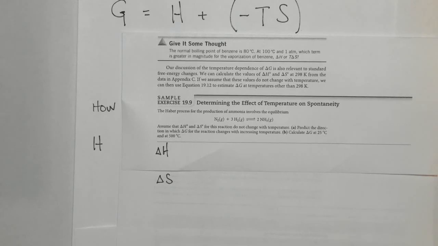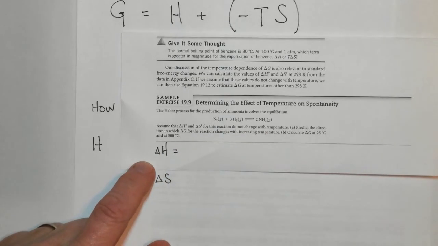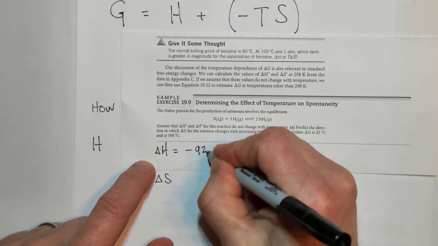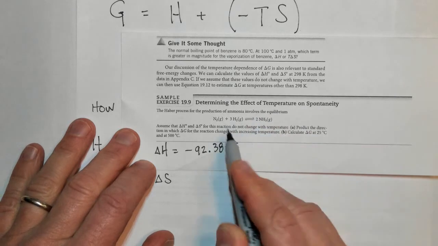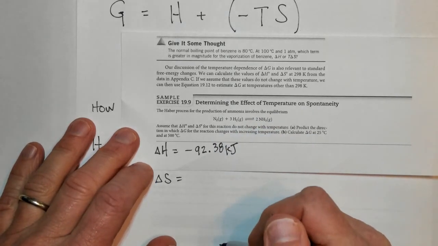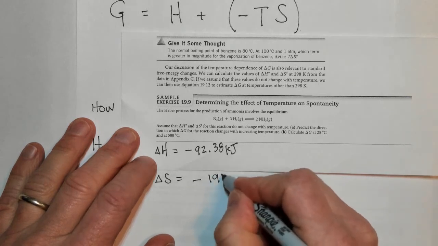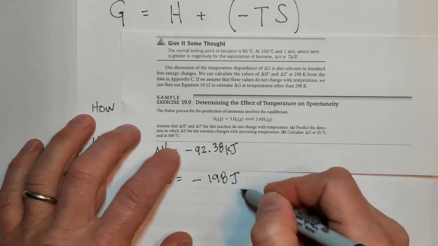The enthalpy of this reaction is negative 92.38 kilojoules for the forward reaction, and the entropy for this reaction is negative 198 joules per Kelvin.